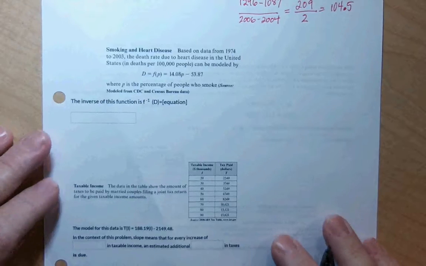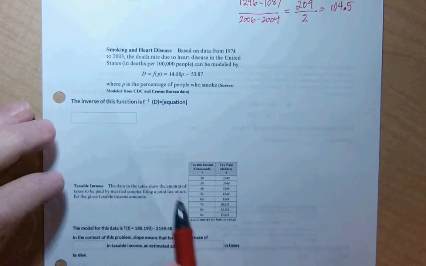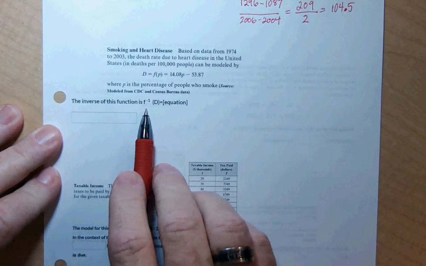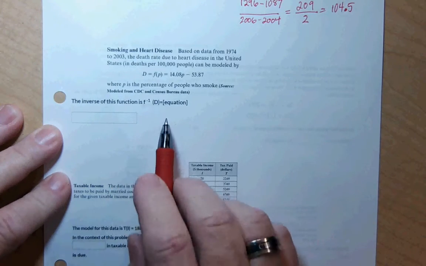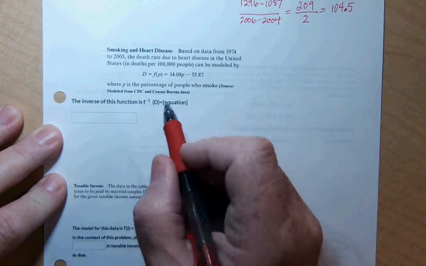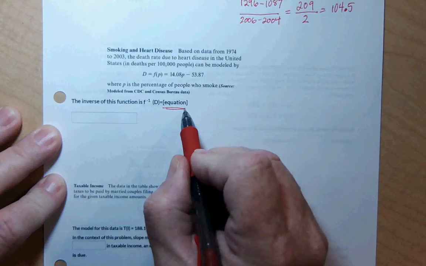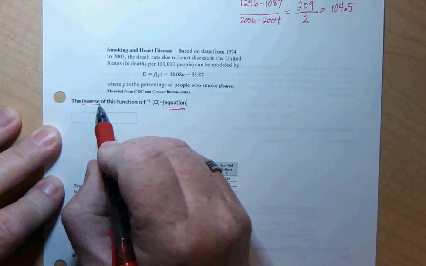Okay, begin with the end in mind. The inverse of this function, and it wants the equation. So I am looking for an equation, and key is going to be inverse.